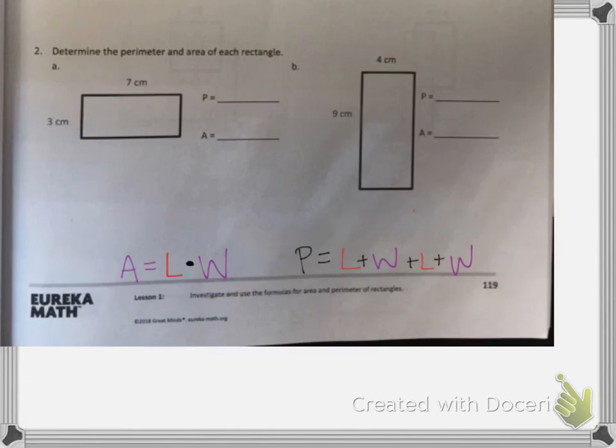So let's do one together. I know that my length is 7 times 3, our width, right? Excellent. Perfect. And I know that if this is 3, this has to be 3, and if this is 7, this has to be 7. Awesome. Perfect. So I have our area.